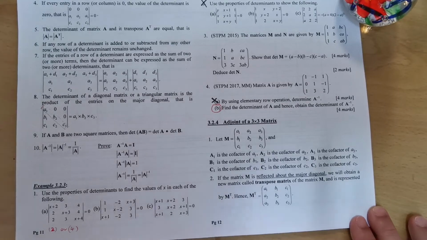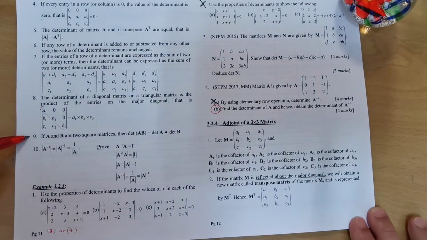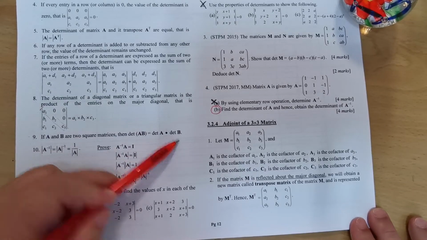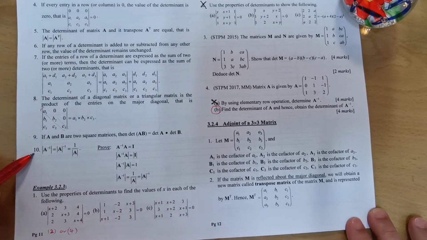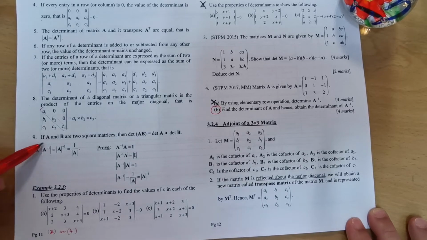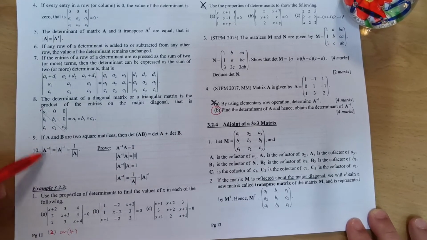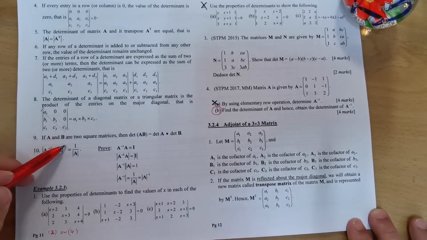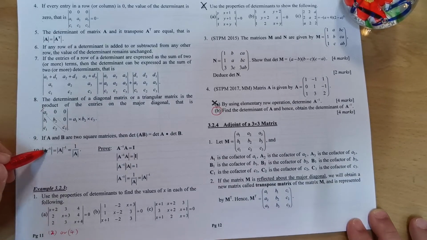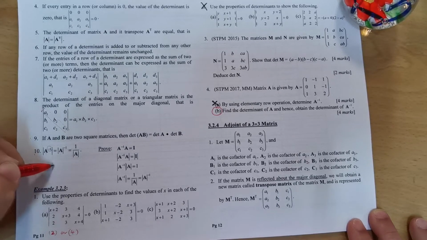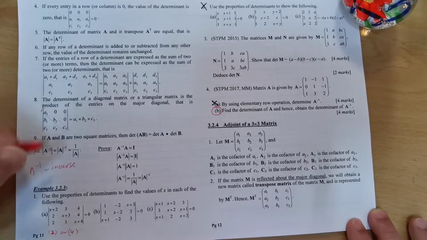Number 9, this one we have discussed. The determinant of product AB is the same as determinant A multiplied by determinant B. Number 10, the determinant of inverse A is the same as the inverse of determinant A. This is the symbol for inverse.